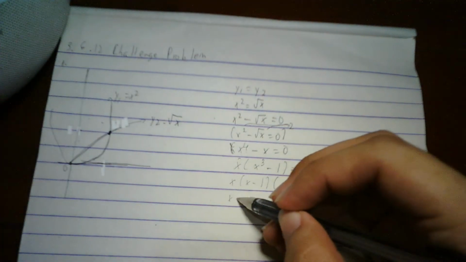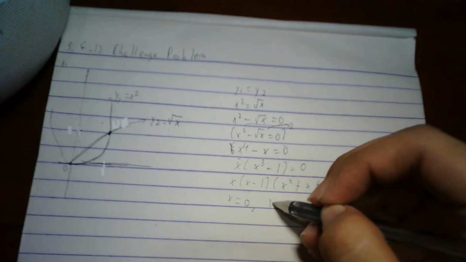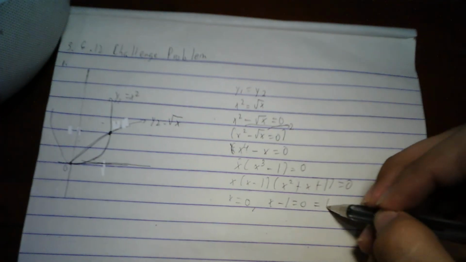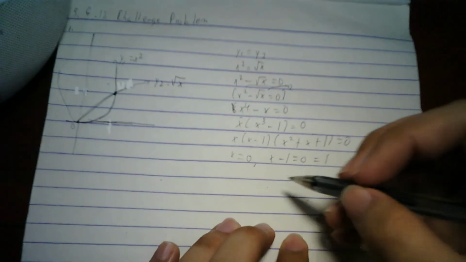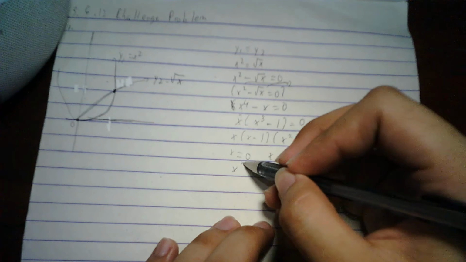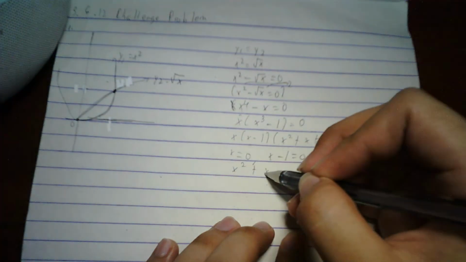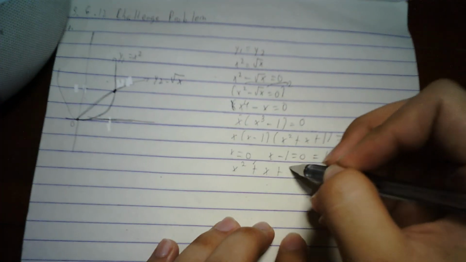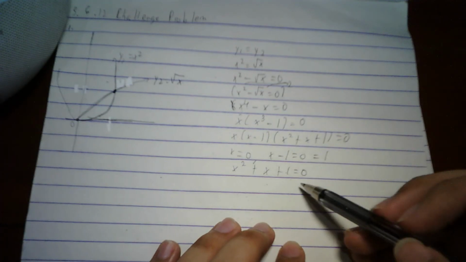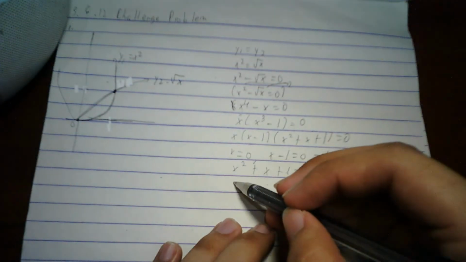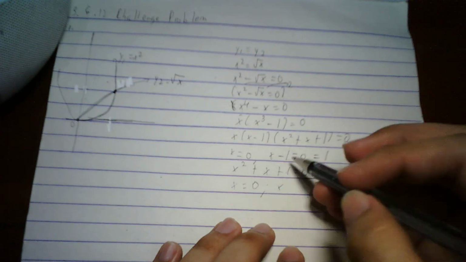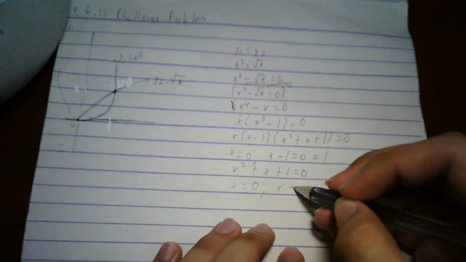So x equals 0, and x minus 1 equals 0 gives x equals 1. Then x squared plus x plus 1 equals 0. So our x here is x equals 0, then x equals 1.